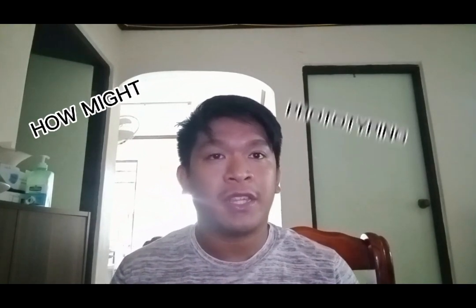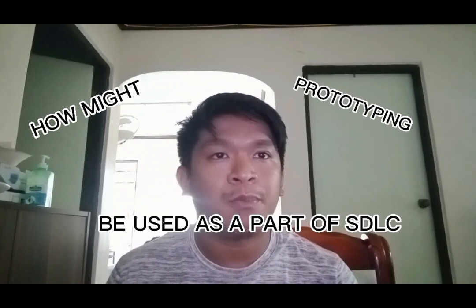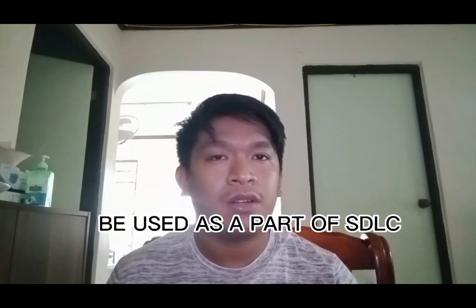How might prototyping be used as a part of SDLC, or the Systems Development Life Cycle? Prototyping has become a significant method for planning, executing, and controlling system development projects. This approach is not without its drawbacks, and an unsatisfactory system can still be developed.